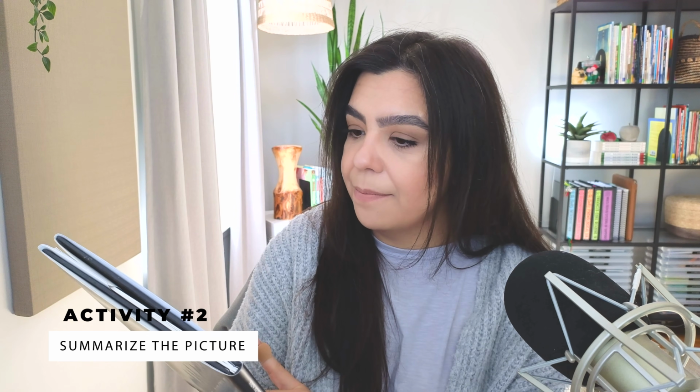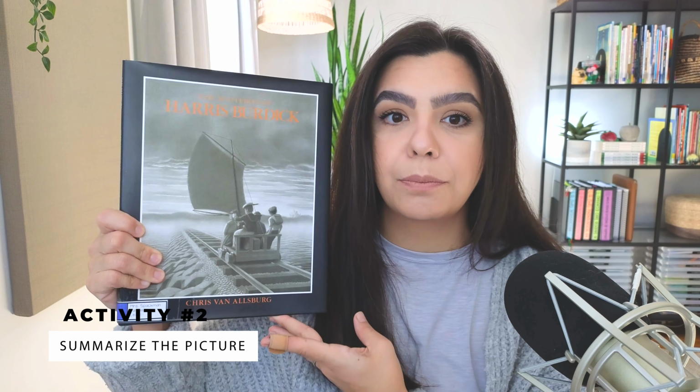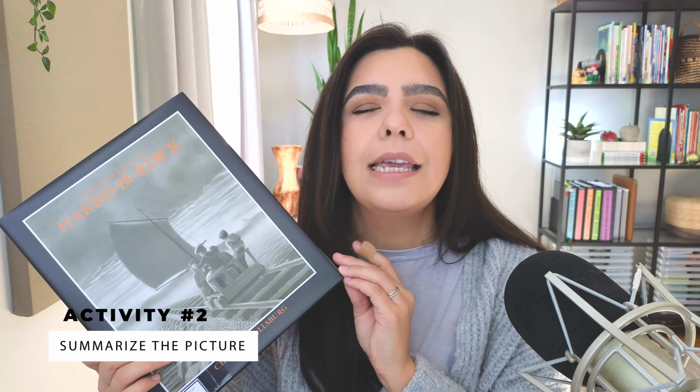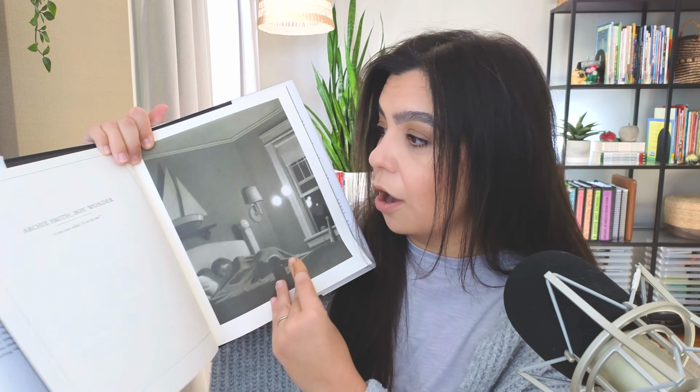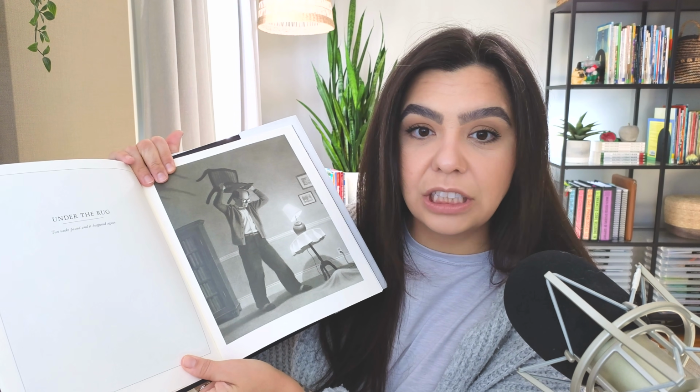The second activity that I have for you goes along with the book called The Mysteries of Harris Burdick. Now, I've had this book for years. I actually have a number of Chris Van Allsburg's books, I believe it's how it's pronounced, that I have collected and gathered over the years. But what I love about this is just how cool the images are. Now, there's not a lot of text when you look at this book overall. And it has some captions for each of them.